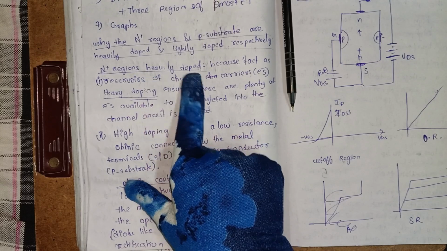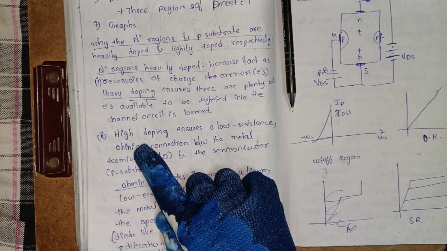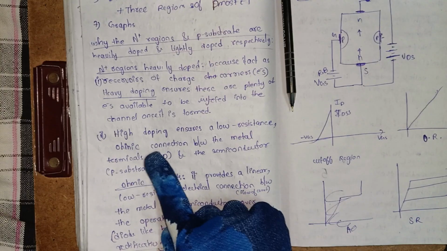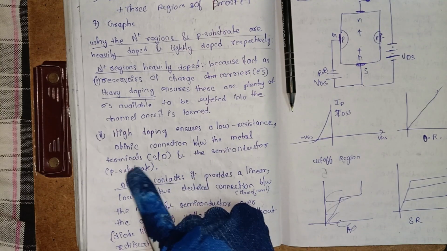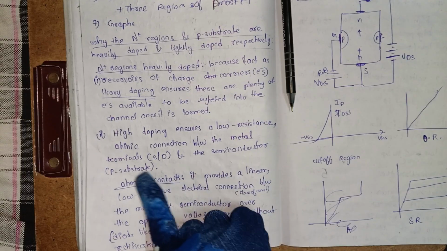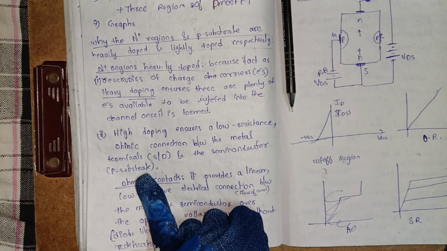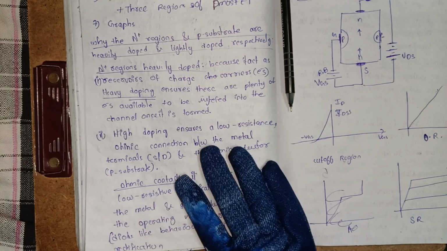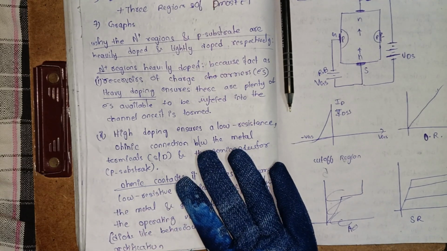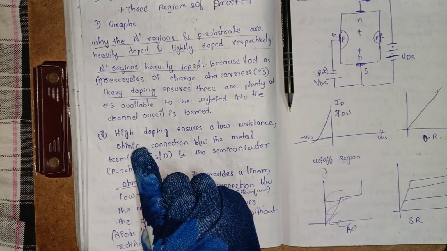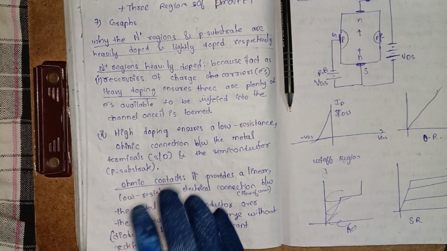Okay, and then the N plus regions are heavily doped because high doping ensures low resistance means ohmic connection between the metal terminals, source or drain, and the semiconductor P substrate. So to understand this statement, we have to understand what is ohmic connection or ohmic contact.